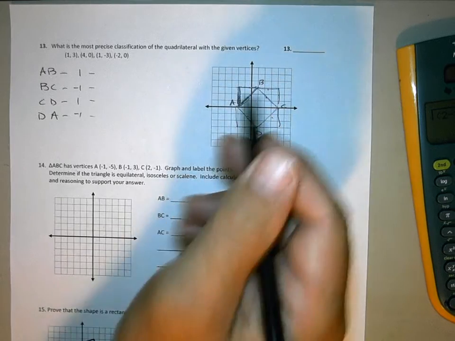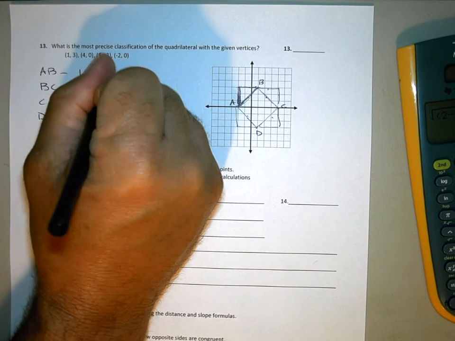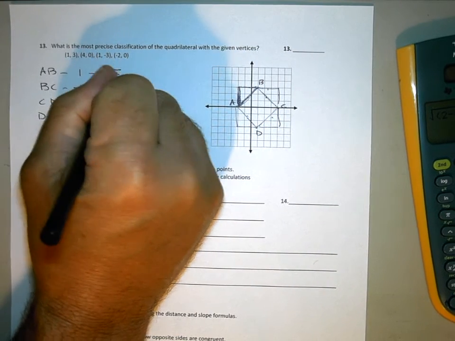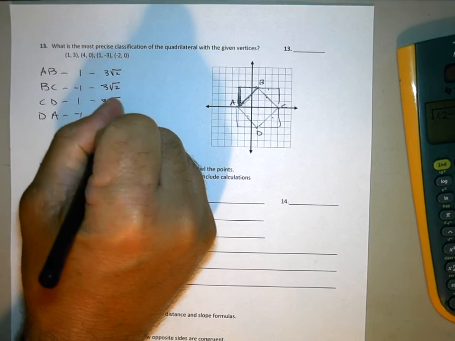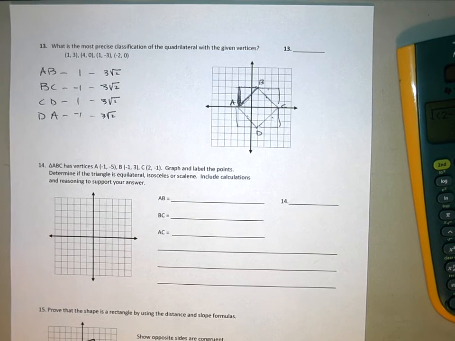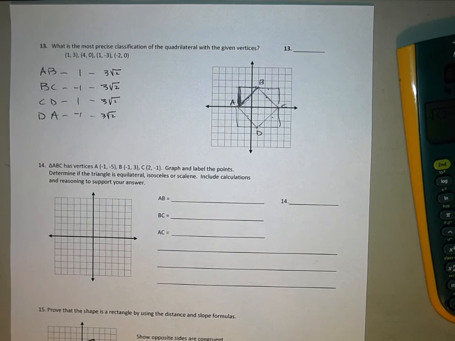So we know the square root of 18 is 3 root 2. So all the lengths are 3 root 2. So this is in fact a square. Very similar, I think the same square that we found on the previous page.